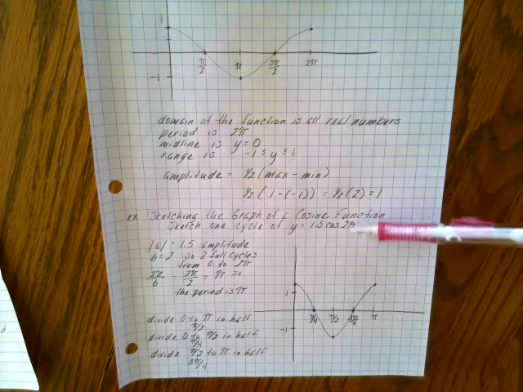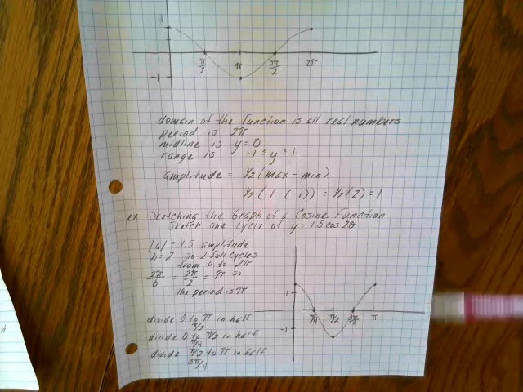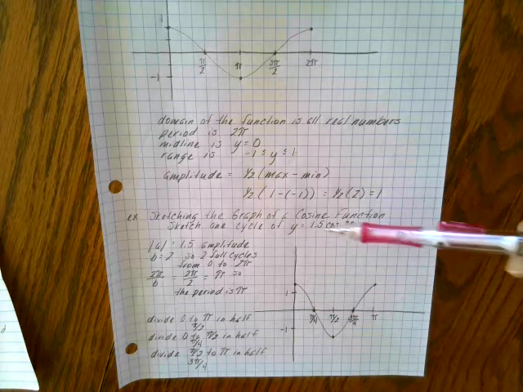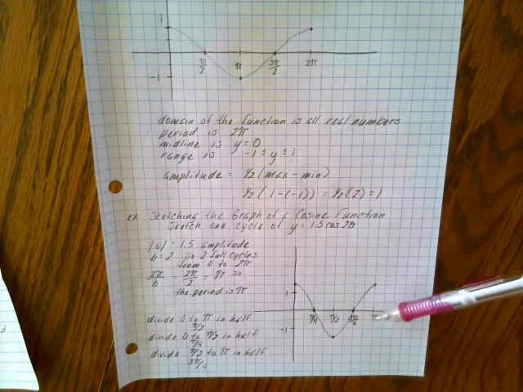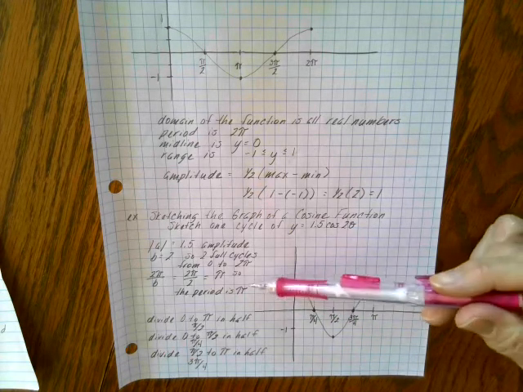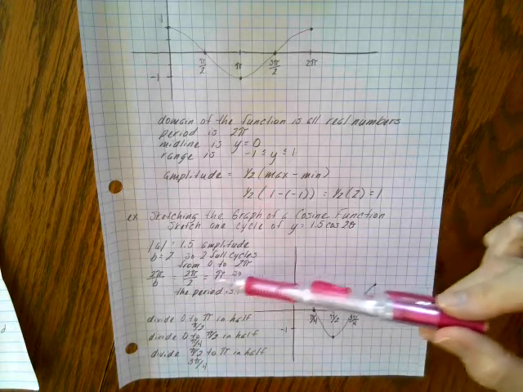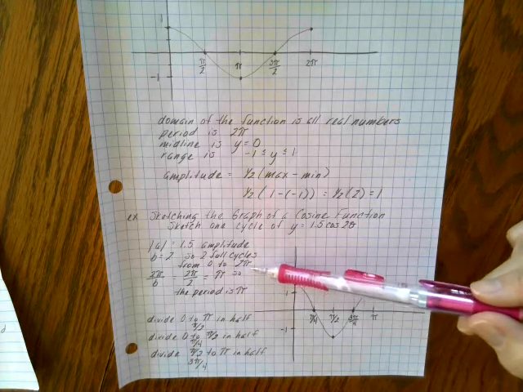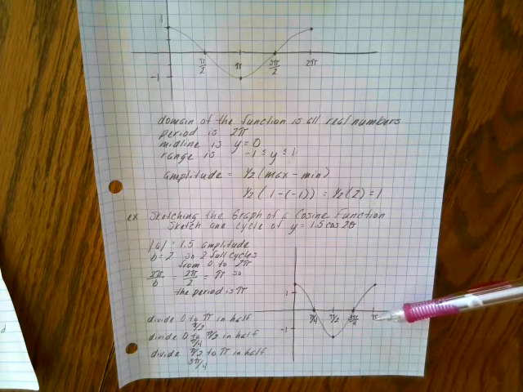B is 2, so I'm going to have 2 full cycles between 0 and 2 pi. But they just want one cycle. So one cycle will be between 0 and pi. Let's figure out the period. 2 pi over b, 2 pi over 2, which is just pi. So the period is pi, and I will have one cycle between 0 and pi.